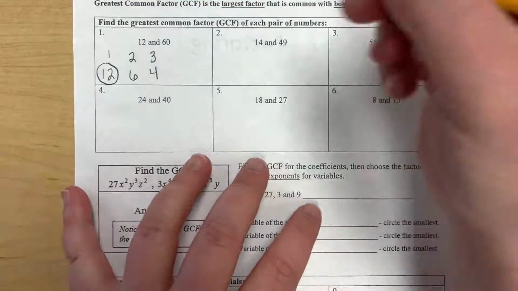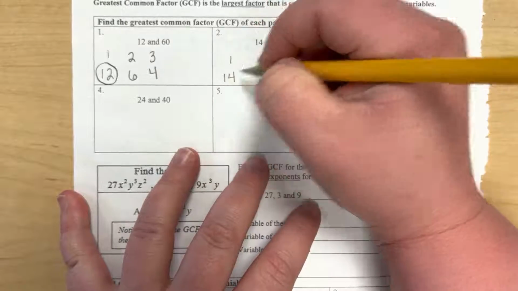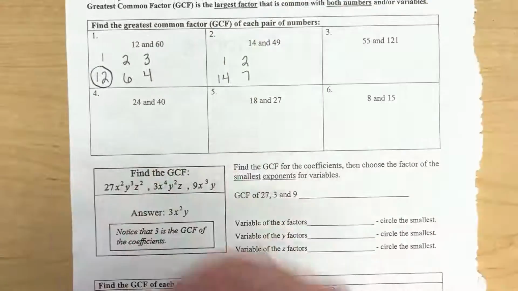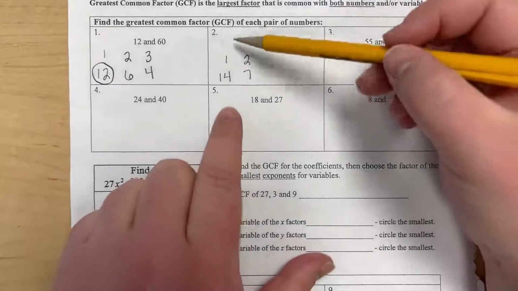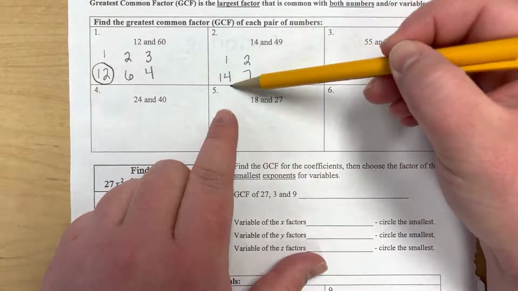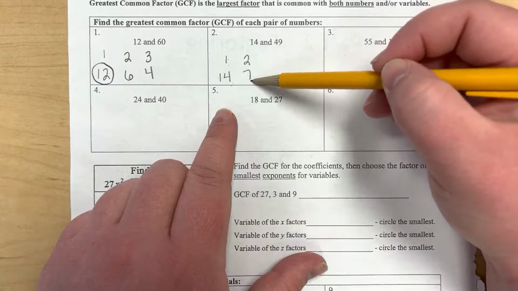All right, let's try number 2. 14 has a few factors. It has 1 and 14 and 2 and 7. There are no other factors of 14. Now, when you are doing this, guys, I do recommend that you go in order. So I would have done 14 divided by 1 and got 14. So I know 1 and 14 go together. 14 divided by 2 is 7.